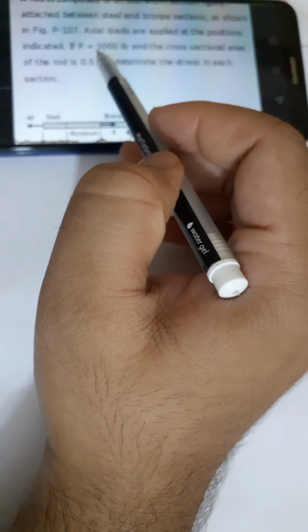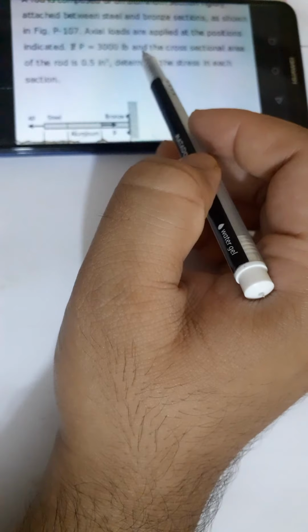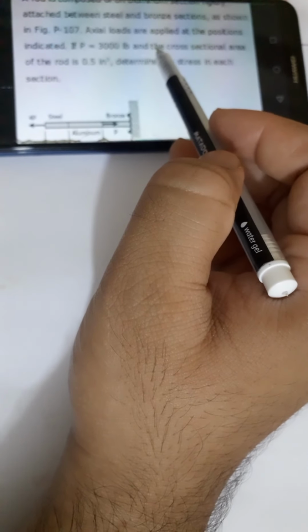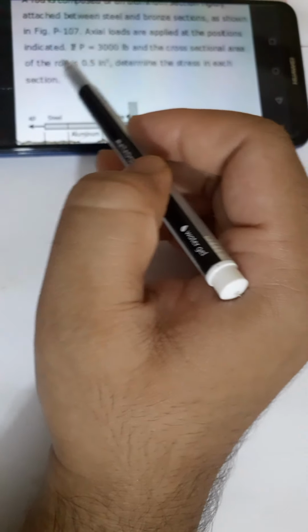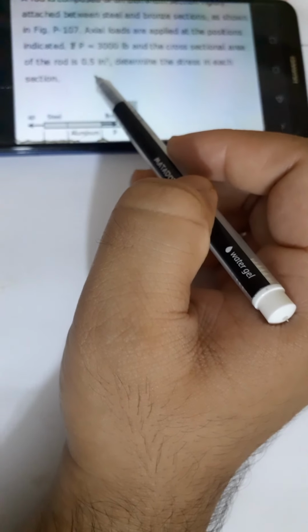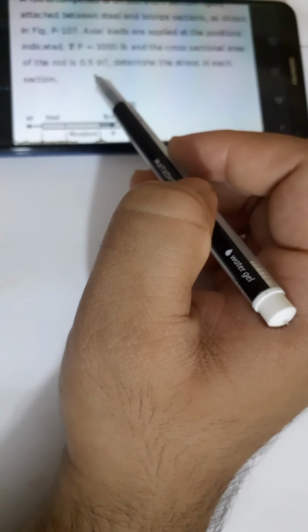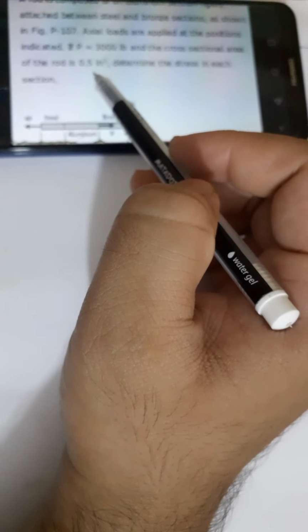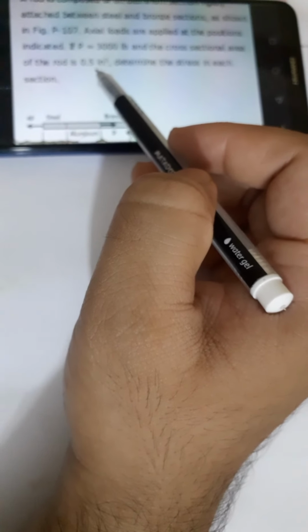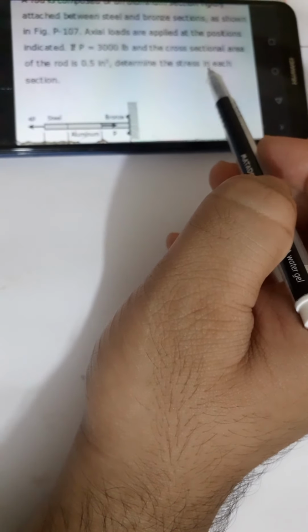If P equal to 3000 pound, so the value of P is also given. The cross-sectional area of the rod is 0.5 inches square. It is a uniform section, that at all the sections the cross-sectional area is 0.5 inches square. Determine the stress in each section.